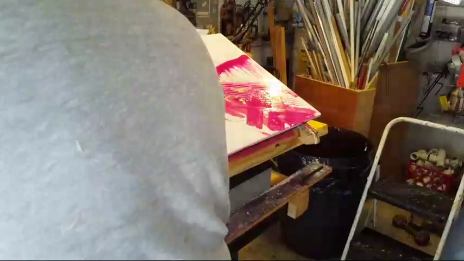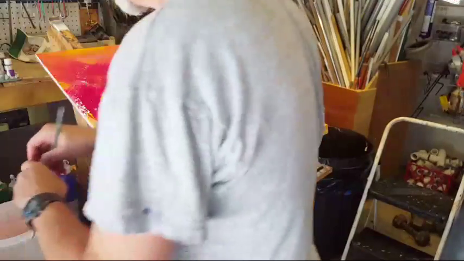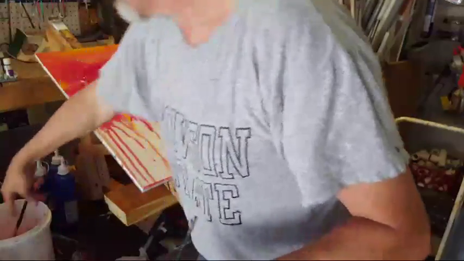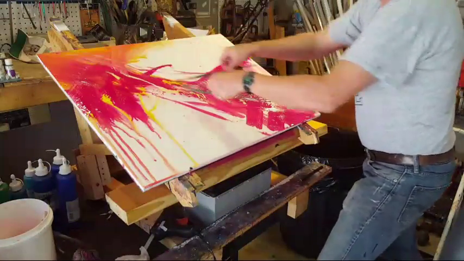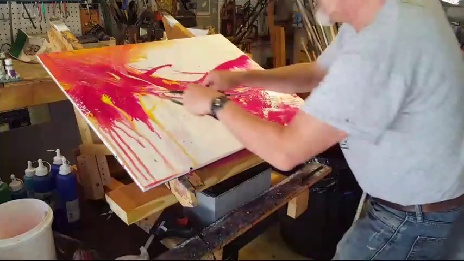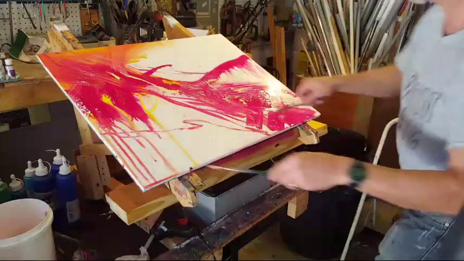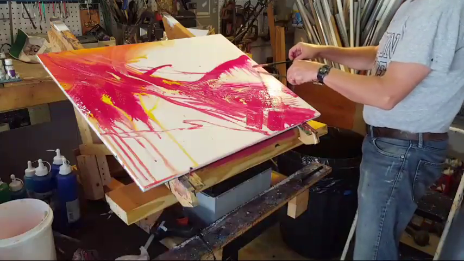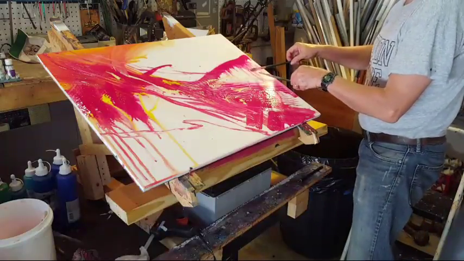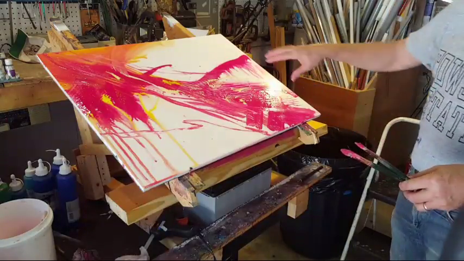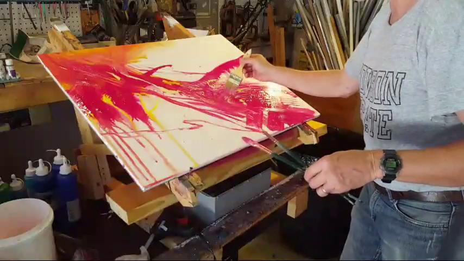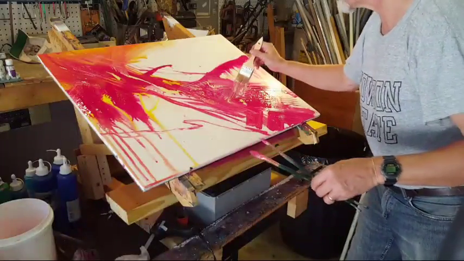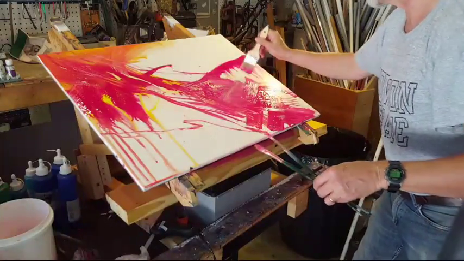Time for a skinny brush. Make that 2 skinny brushes. Paint better with 2 hands than 1. I like all of this, except I'm not crazy about what's going on right there, where I did that scratch. I like some of it, but it's too much of a good thing, quote unquote, which makes it a bad thing.